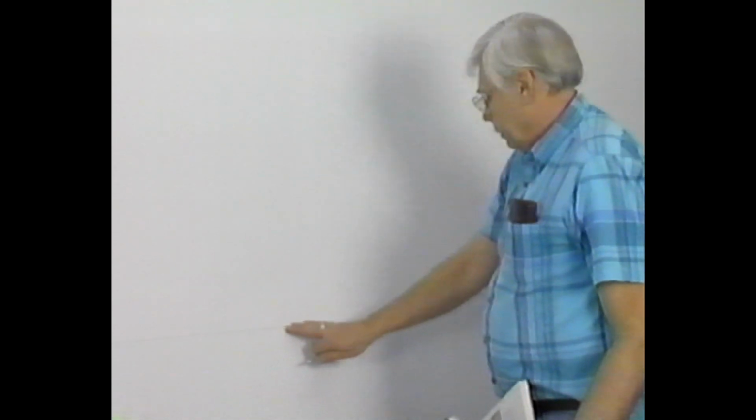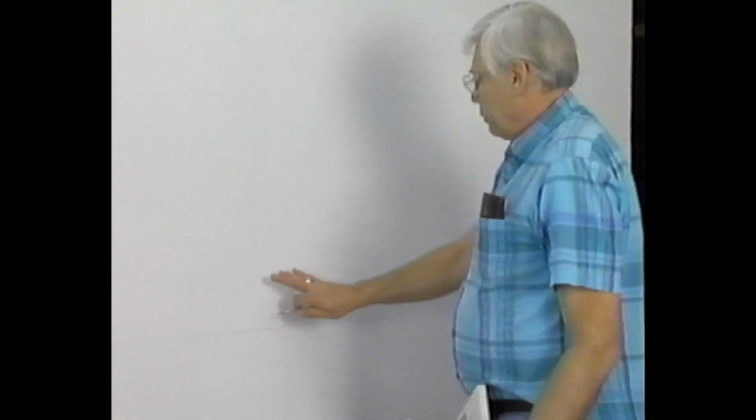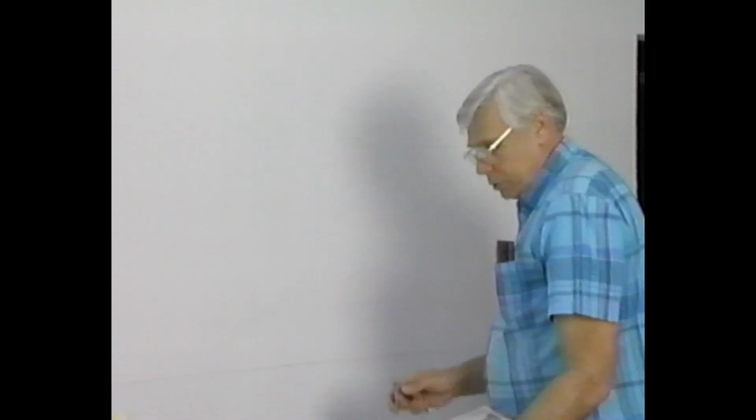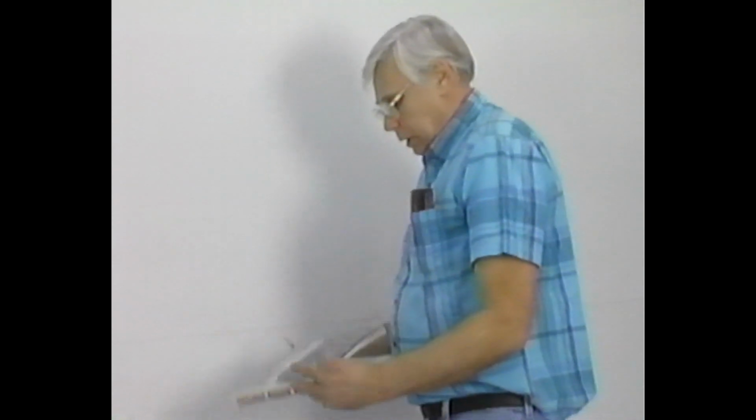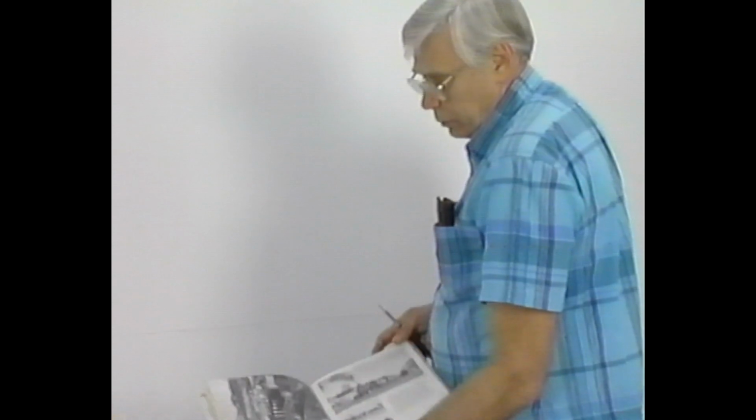Well, now you've got the line where the height of your layout is going to be, and then you're going to put your big general spaces on there now. And I'm using quite a few sources. I've got American Narrow Gauge, and I've got some calendars and some other books that have pictures of the Durango yard.